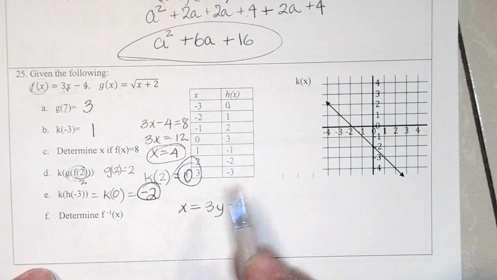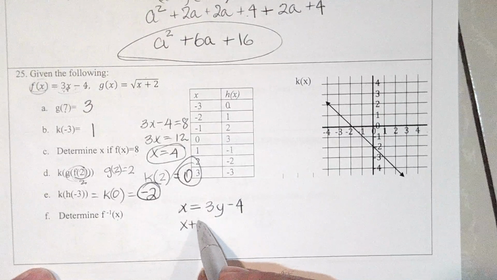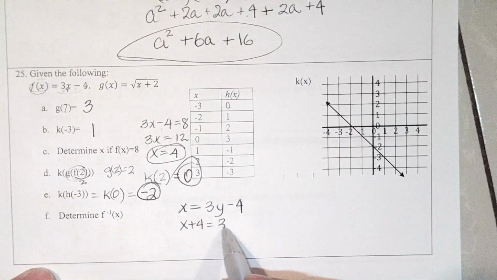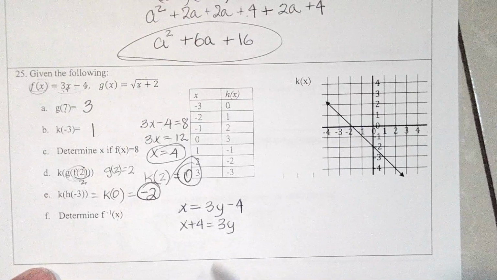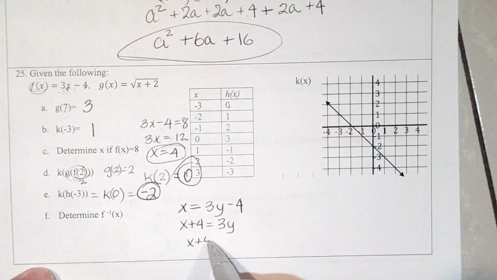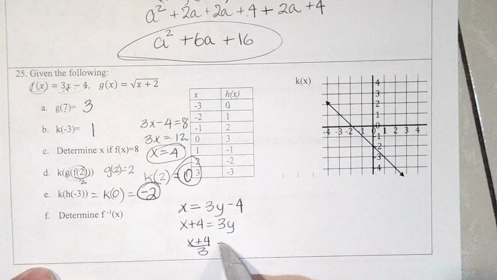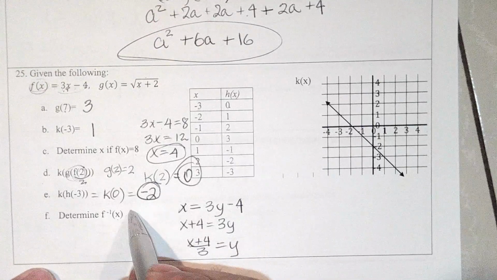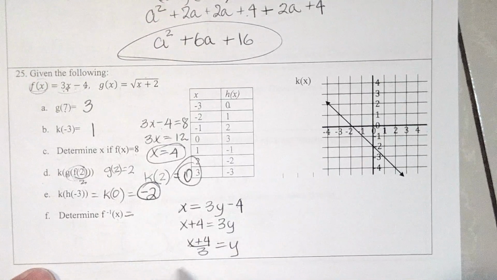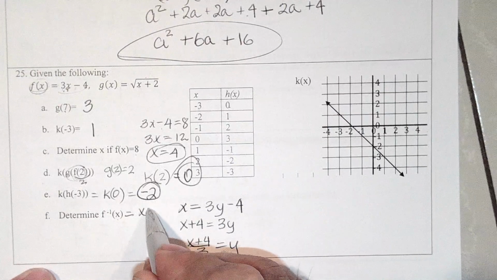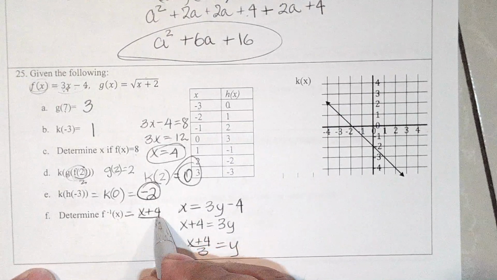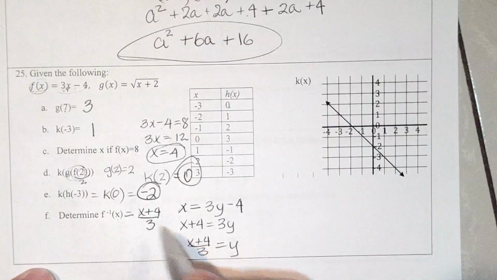So I add 4 to both sides. Divide by 3 on both sides. And that's what f inverse is. X plus 4 quantity all divided by 3.